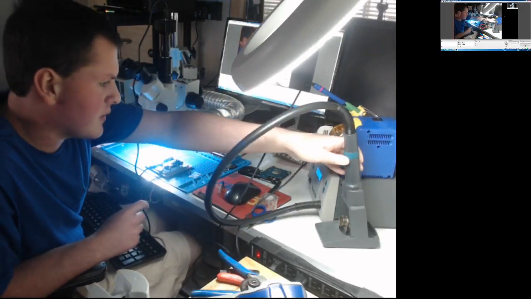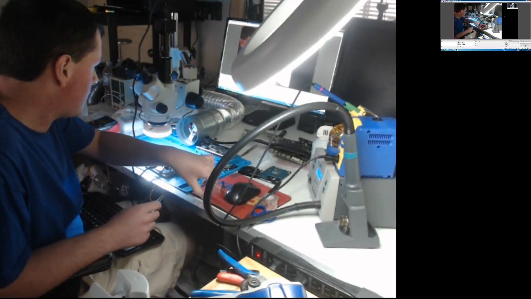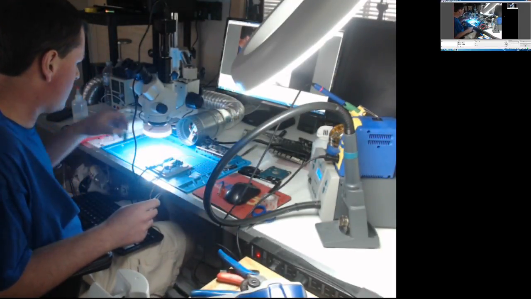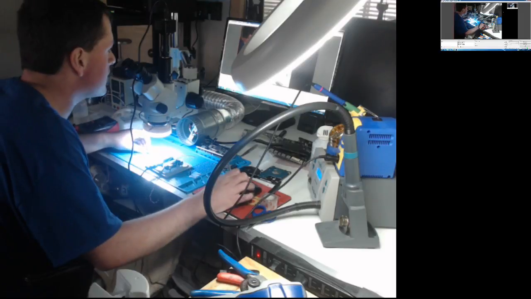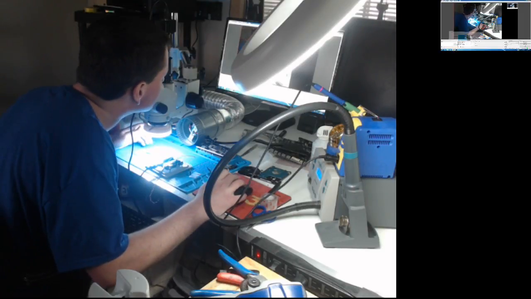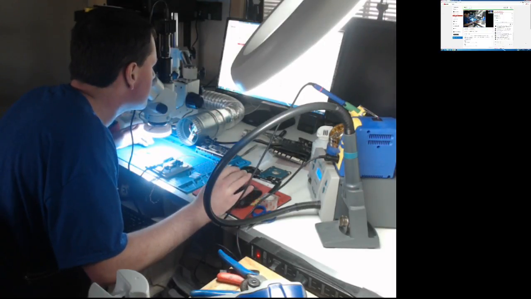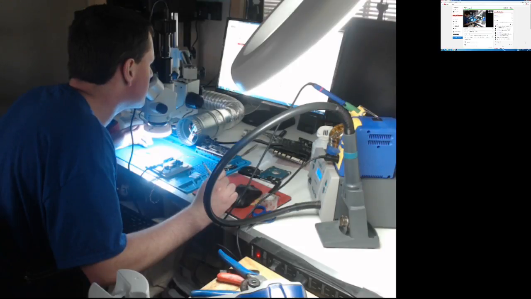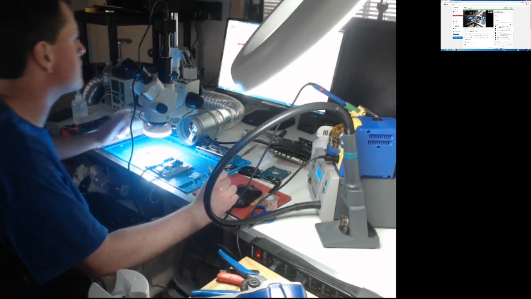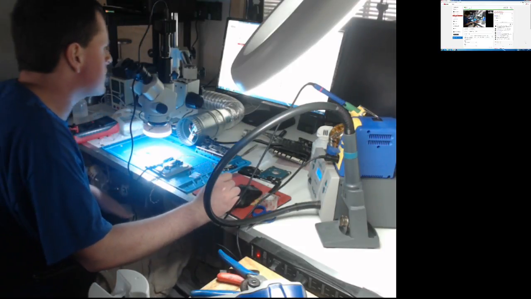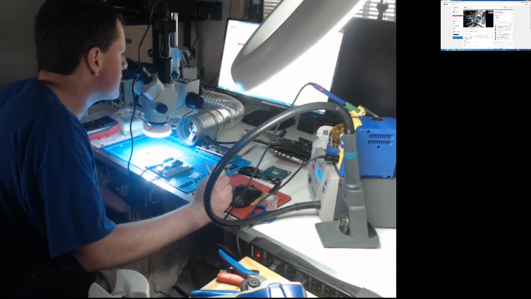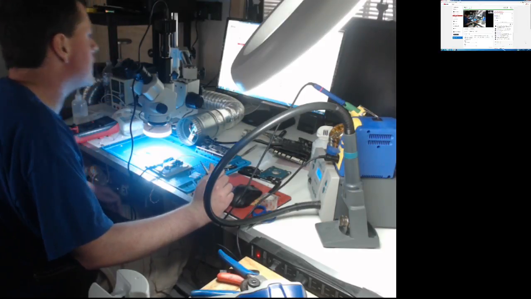How am I going to get this out? This is something so simple that I should be able to do it. I don't know what this has.